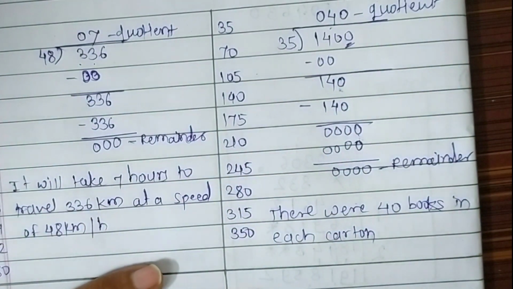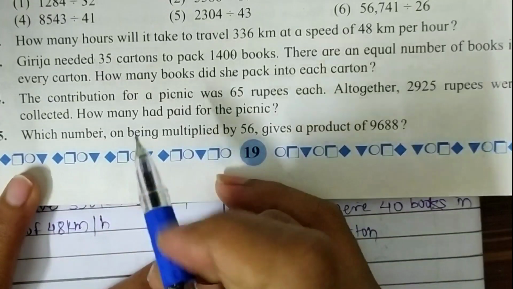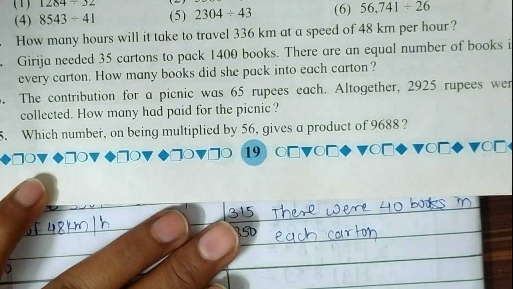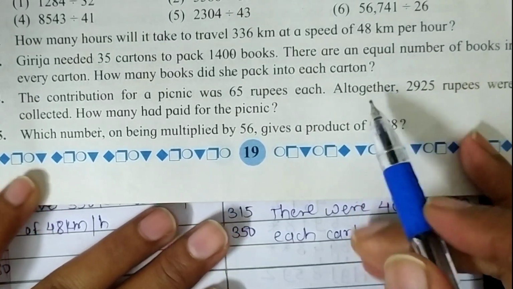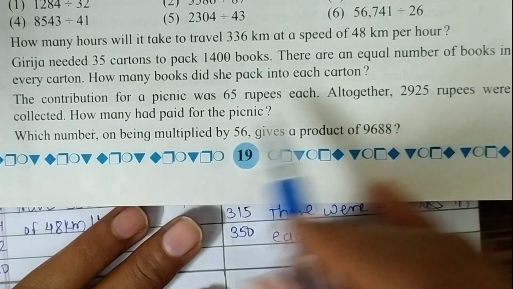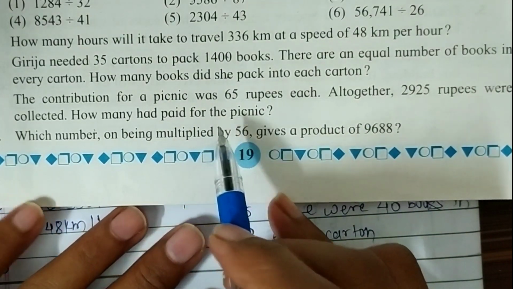Now the next question, question number 4 is, the contribution for a picnic was 65 rupees each. Altogether 2925 rupees were collected. How many had paid for the picnic?